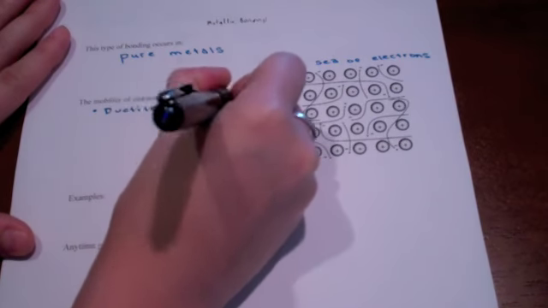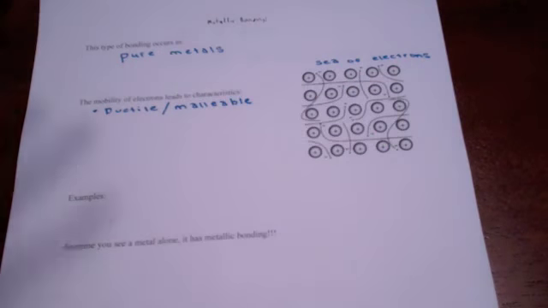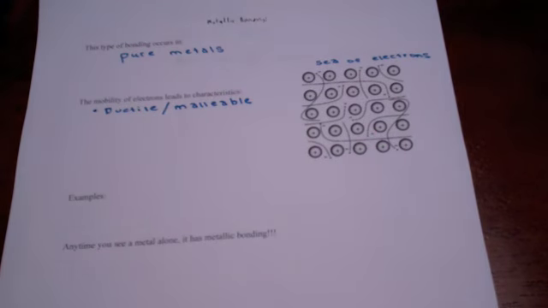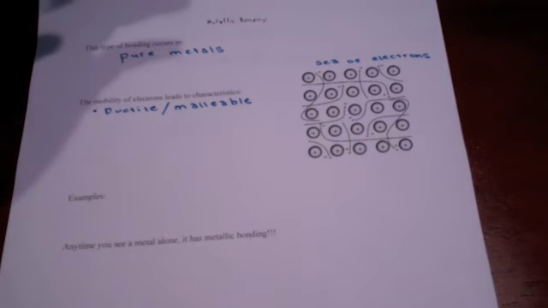So basically, unlike what you would have assumed with ionic compounds, where you can't actually manipulate the shape because they're so hard, with metallic compounds you can. They're ductile, they're malleable, you can change their shape, which is very nice if we're trying to make, for example, earrings or something like that. We can really manipulate their shape as a result of this sea of electrons.